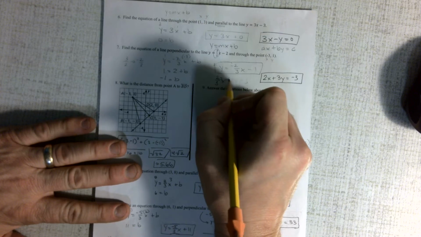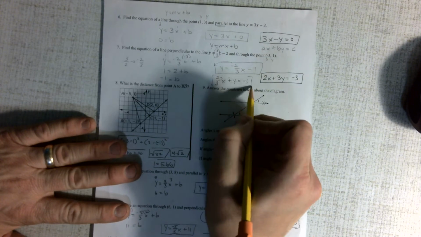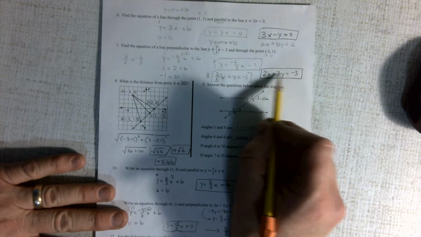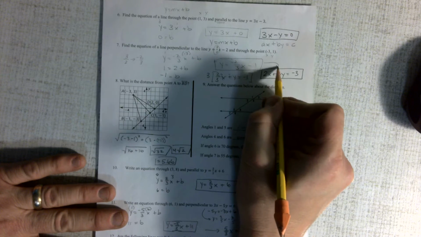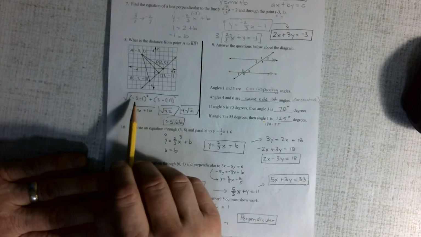2/3 x plus y equals negative 1. And then if I multiply this entire thing by 3, it will transform into this equation, which is just another version of this equation. Alright, the distance formula.